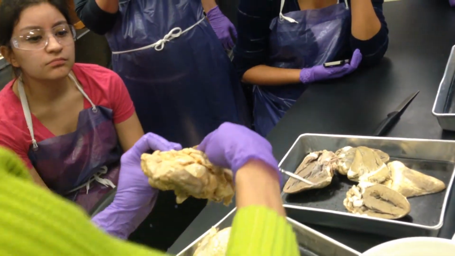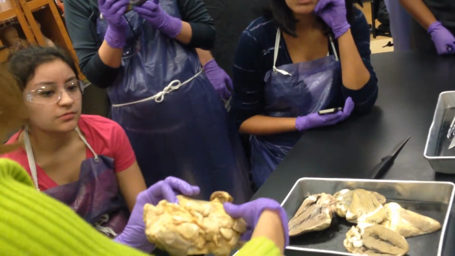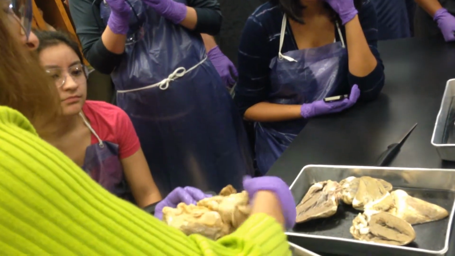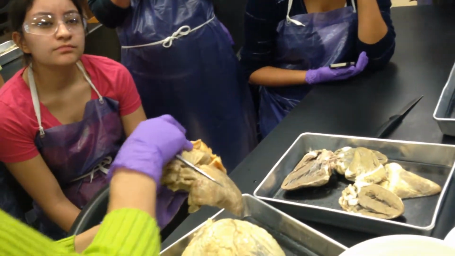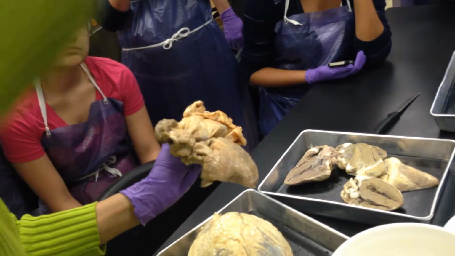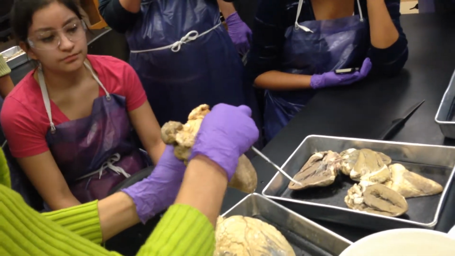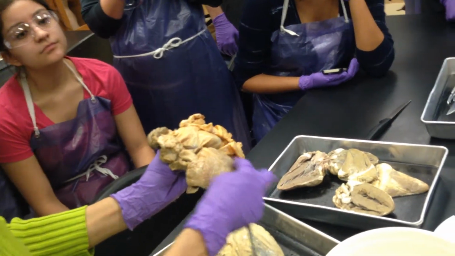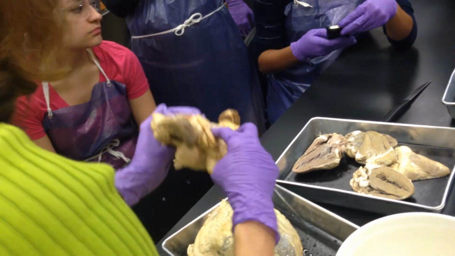This part on the outside is the fibrous pericardium. This part right here, can you see on the inside of it? Shiny? That's the parietal pericardium. This shiny is the visceral.